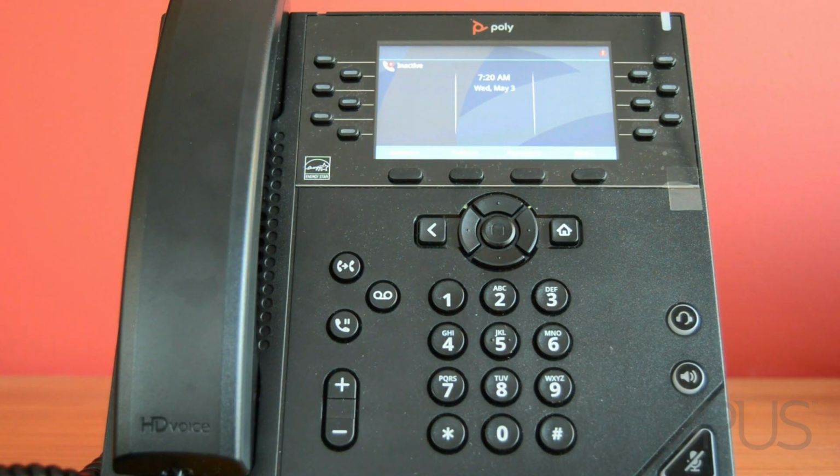To factory reset your Poly device, you will need to first take note of your phone's MAC address. This can be located on the back of the phone on the white label. You are looking for the 12 alphanumeric characters which make up your phone's MAC address.